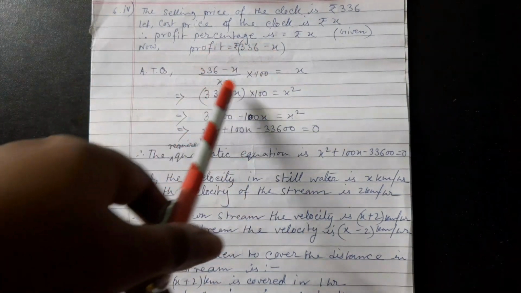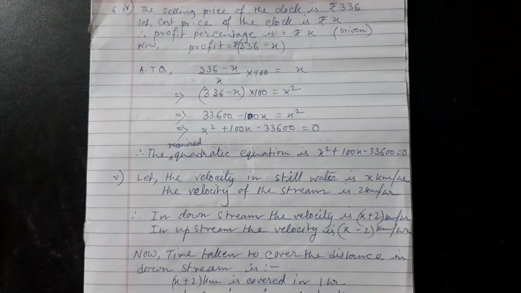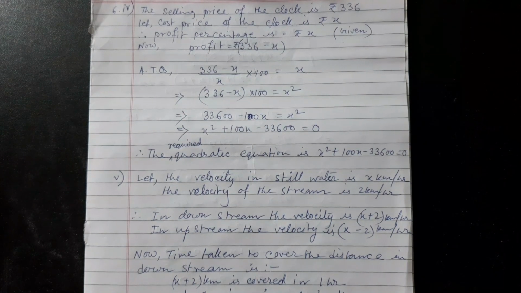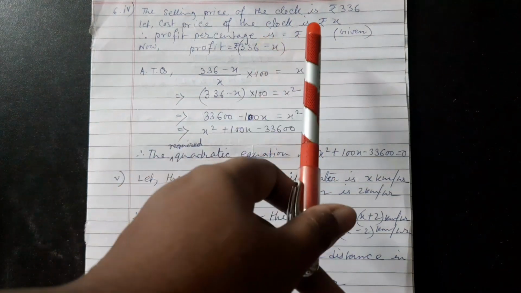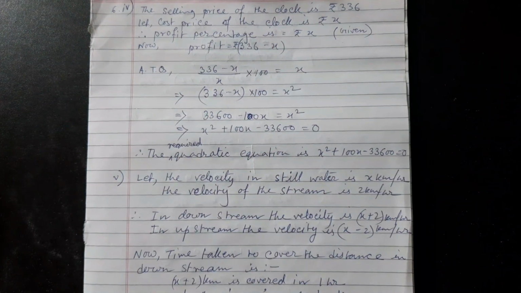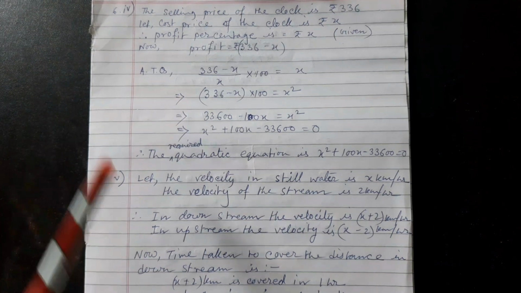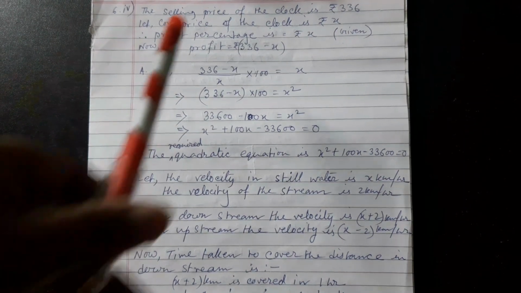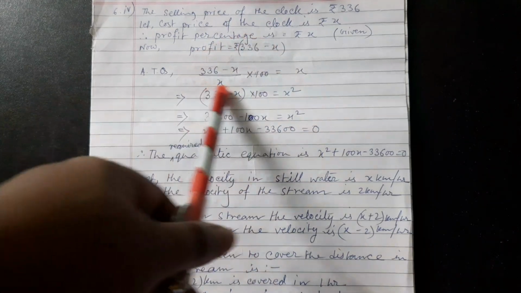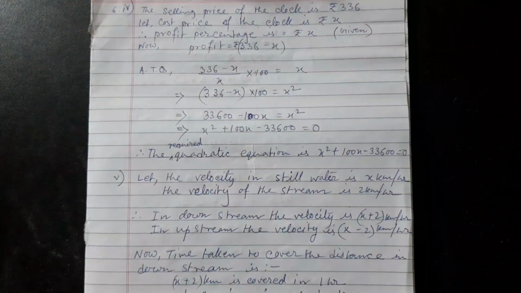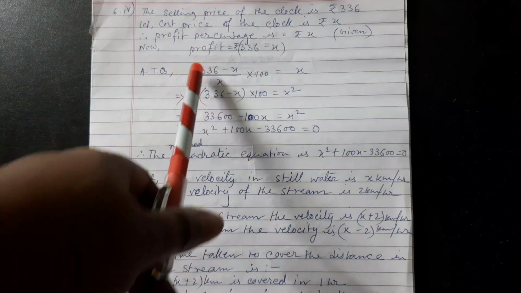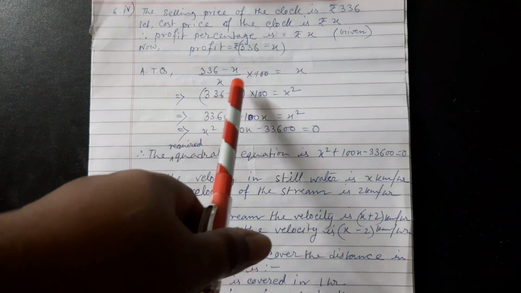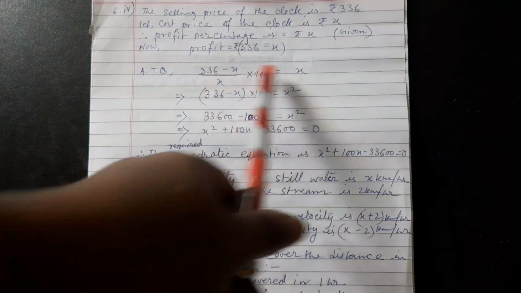We get this quantity by using the profit percent formula, that is profit divided by cost price into 100, and this is the profit percent amount which is given. So, according to the question, this expression is equal to X. Now, from this we can write 336 minus X into 100 equal to X square.